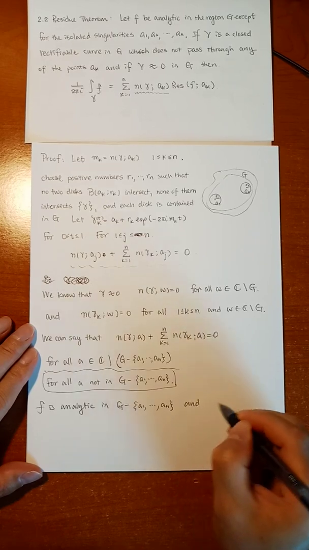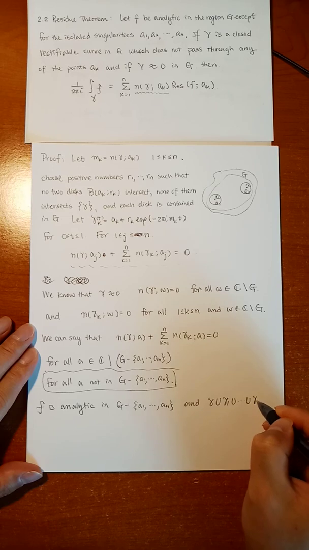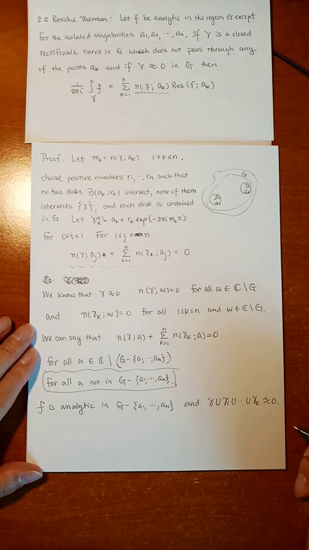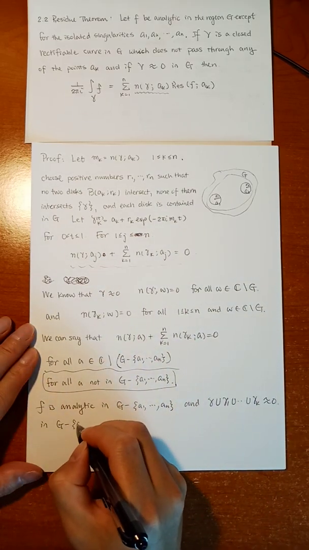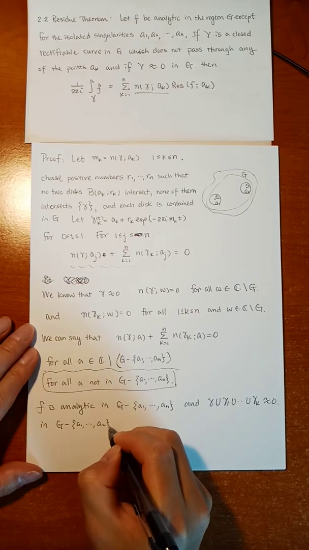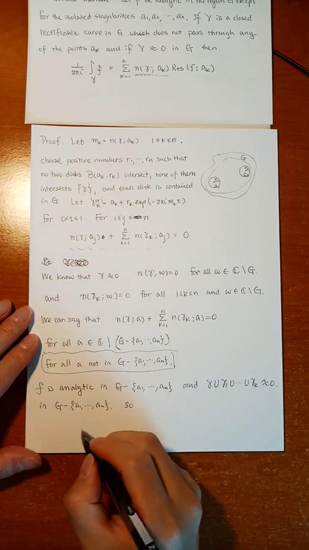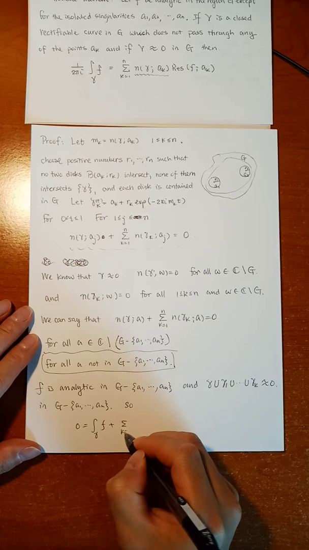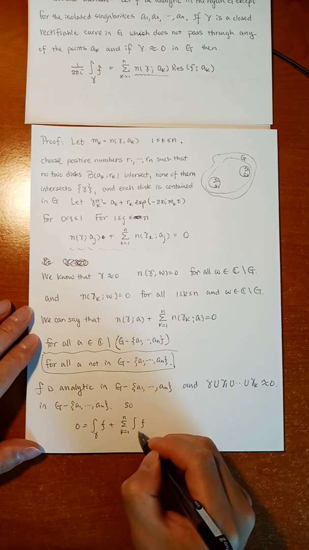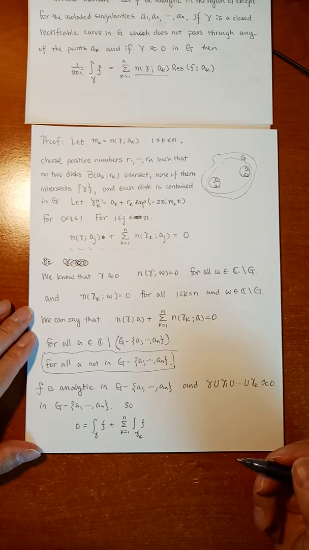And this gamma union gamma 1 union gamma k, this is homologous to 0, right? In this region, in G minus A1 to An. So by the Cauchy theorem, we have the integral of f along gamma plus sigma k from 1 to n integral of f along gamma k. This integral is 0.